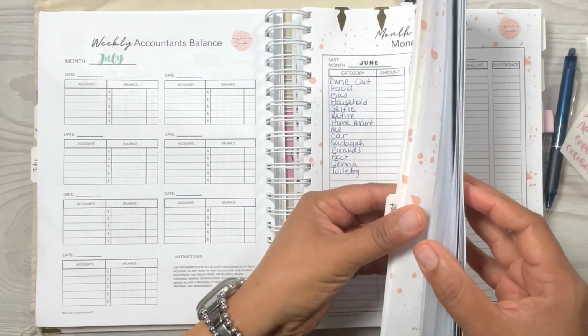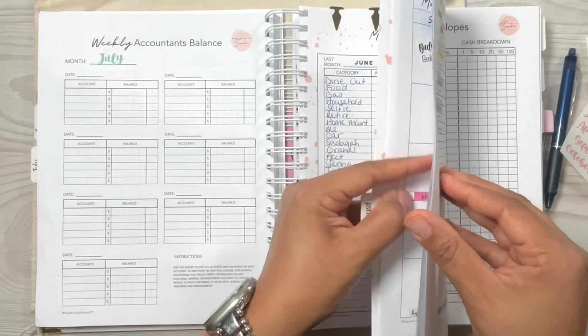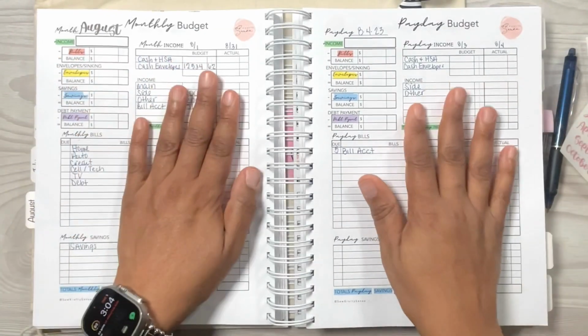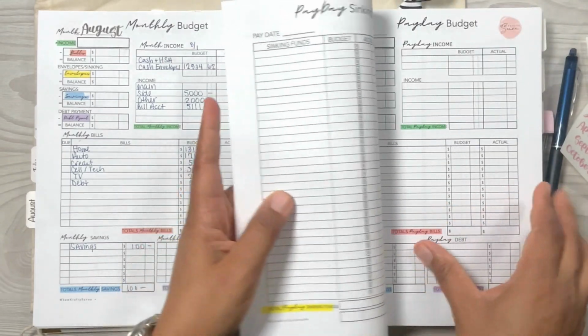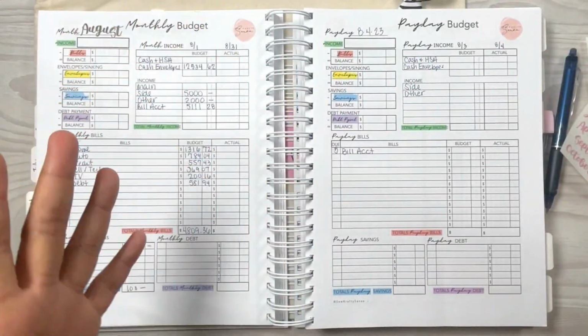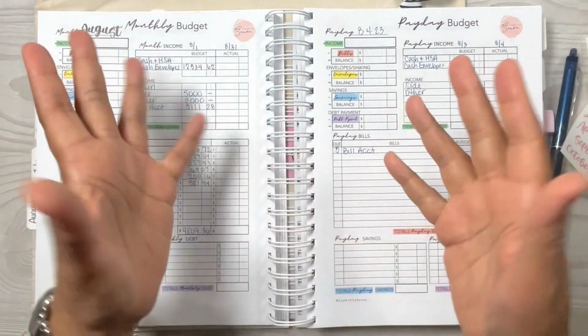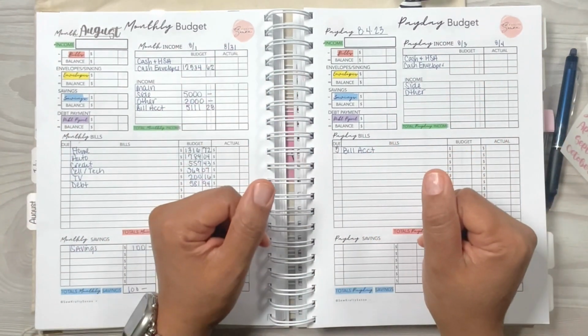But as it stands, I set up my monthly budget. And then I went in and I showed you a template of that. And as the month goes on, you'll see me filling that stuff out. You'll see me doing my weekly expenses and how I track that information.